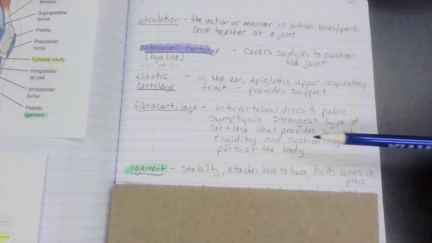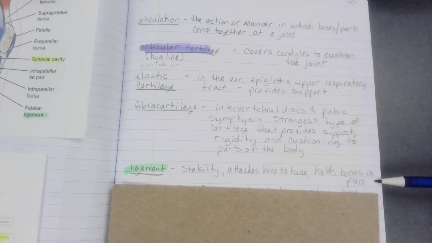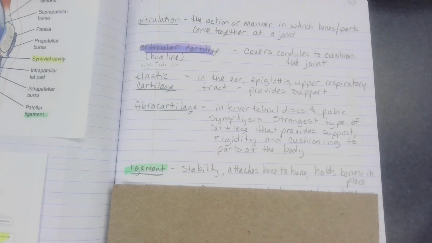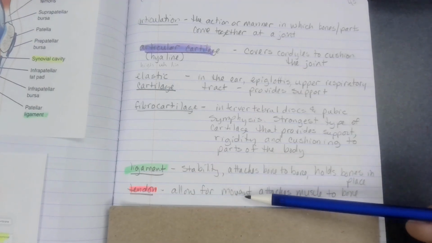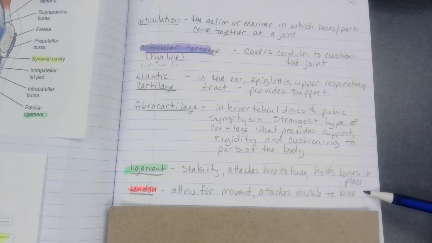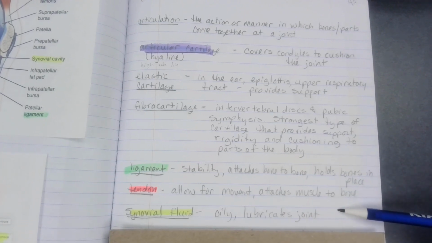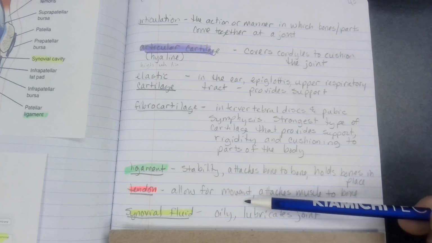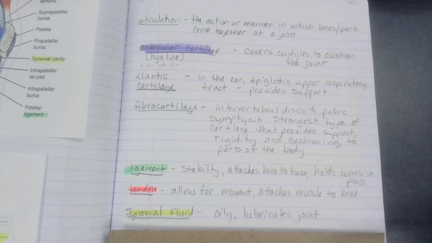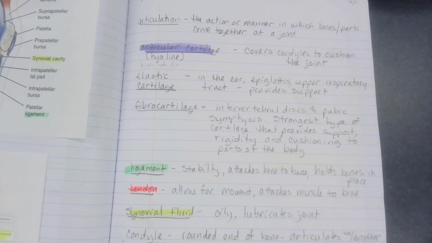A ligament provides stability. It attaches bone to bone and helps hold bones in place. A tendon allows for movement, and it attaches muscle to bone. Synovial fluid is an oily fluid that helps to lubricate our joints.